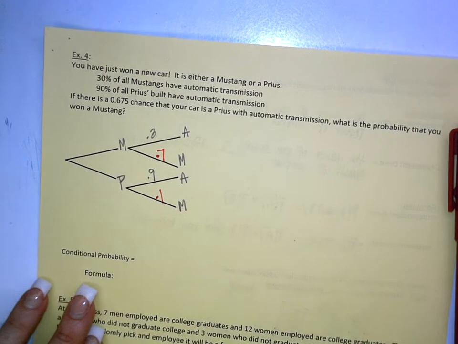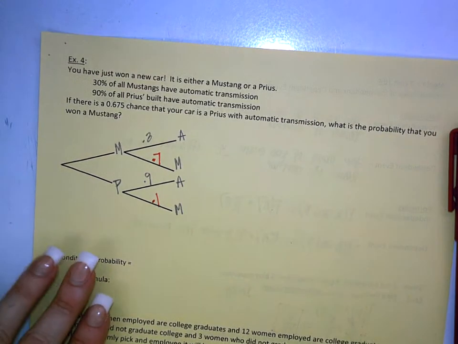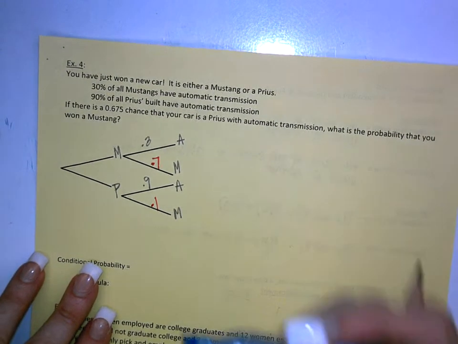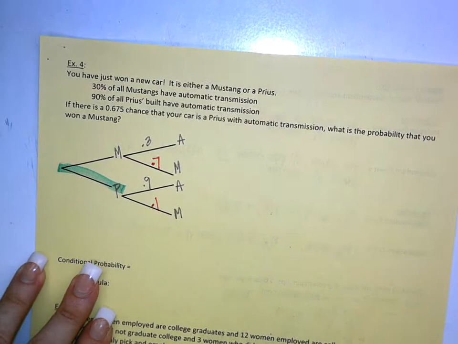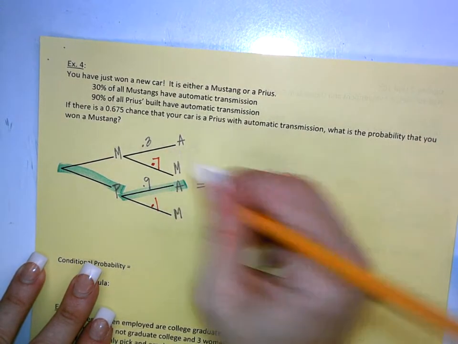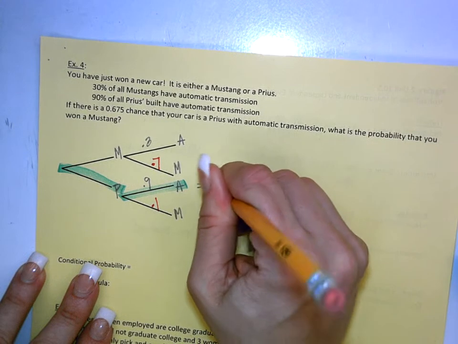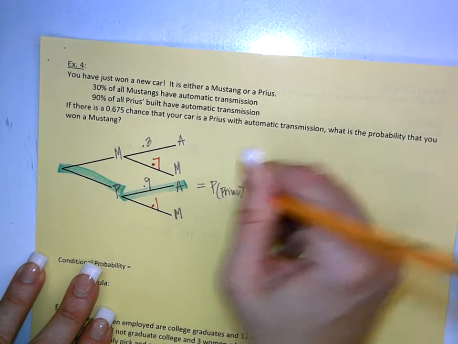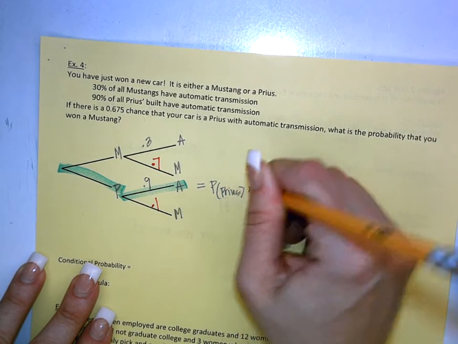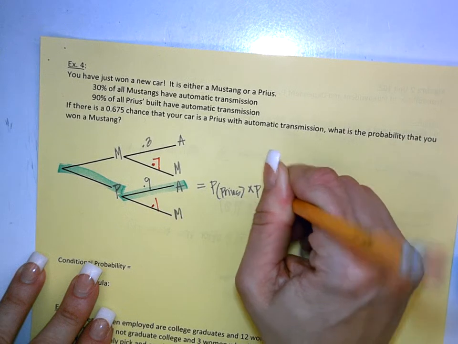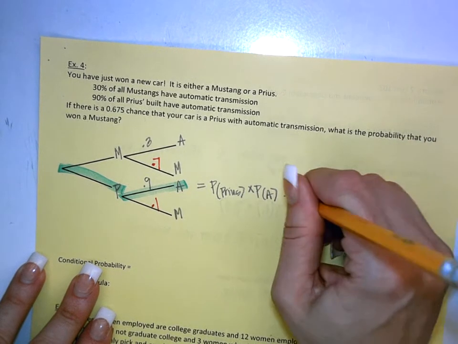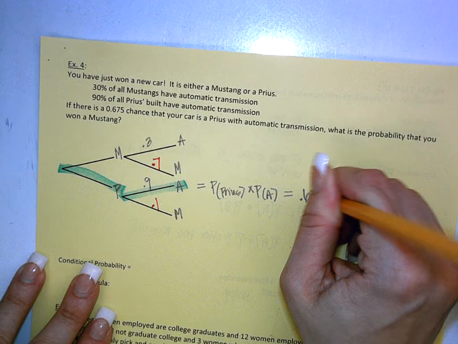We're saying there is a 0.675 chance that your car is a Prius, so you followed this line, with automatic transmission. If you multiplied those together, so basically the probability of winning a Prius multiplied by the probability of having automatic transmission is equal to 0.675.